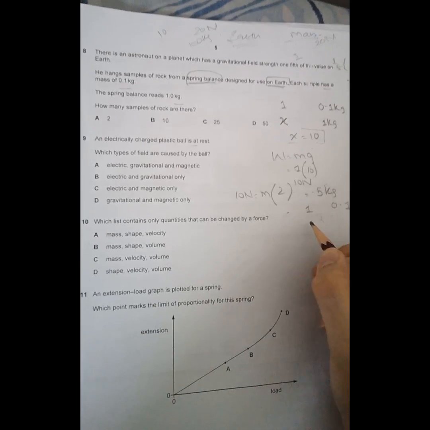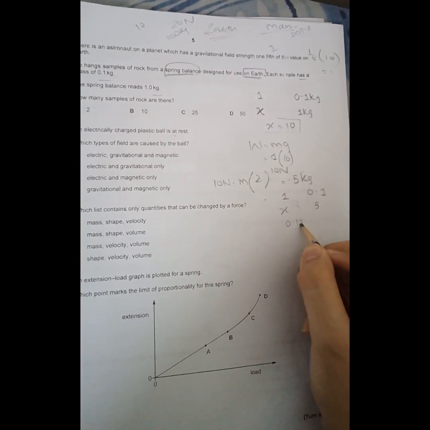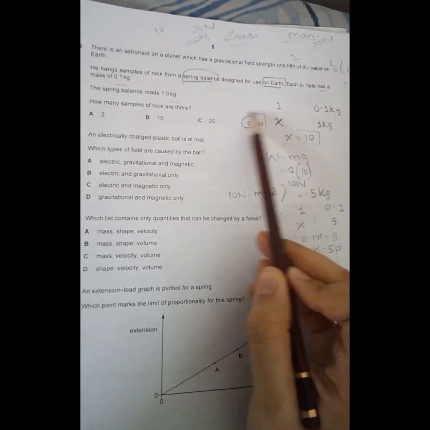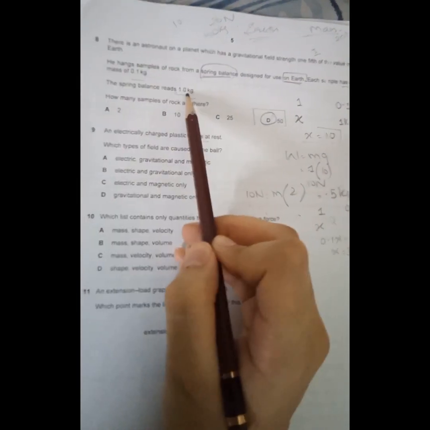Now if one sample has a mass of 0.1 kg, then X samples have a mass of 5 kg. So 0.1X is equal to 5, and X is equal to 5 divided by 0.1, which gives me 50. So it's 50 samples. The thing to notice here is that a force of 10 Newton is acting on 50 samples, and that same 10 Newton force is acting on 1 kg on another planet.